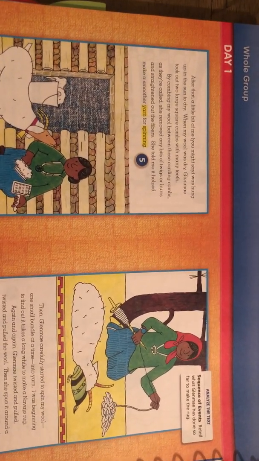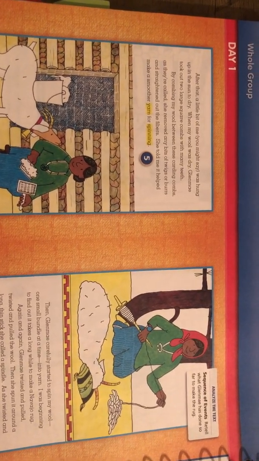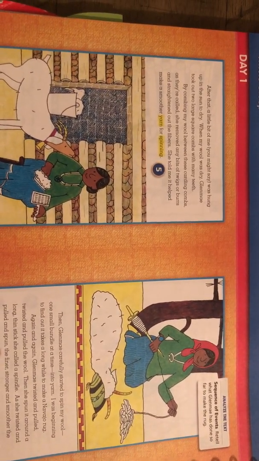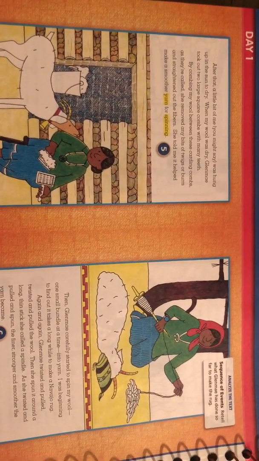"When my wool was dry, Glenmay took out 2 large square combs with many teeth. By combing my wool between these carding combs, as they're called, she removed any bits of twigs or burrs and straightened out the fibers. She told me it helped make a smoother yarn for spinning."